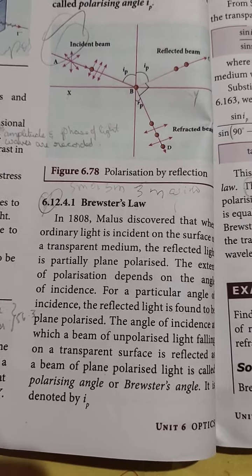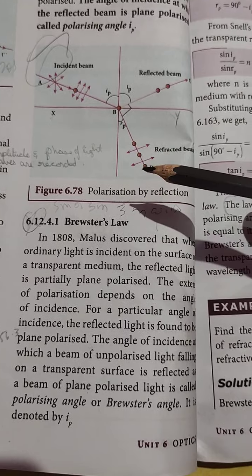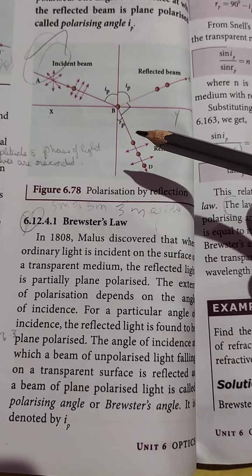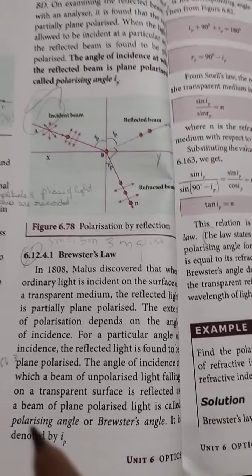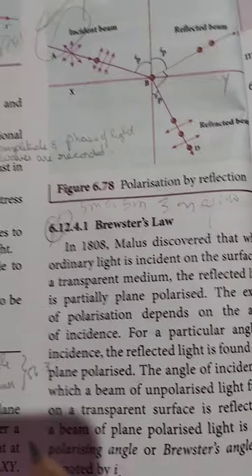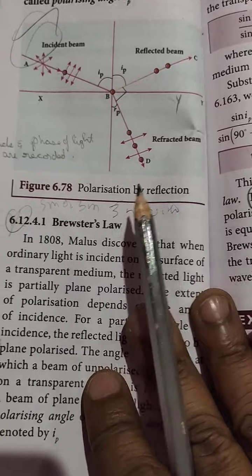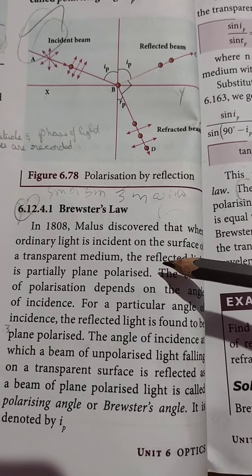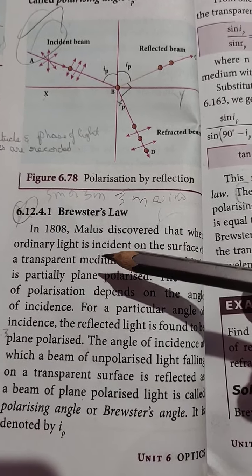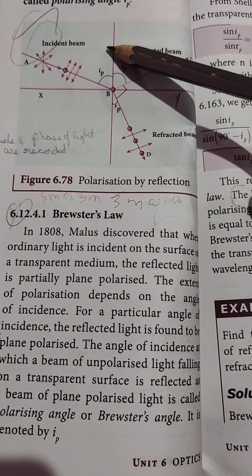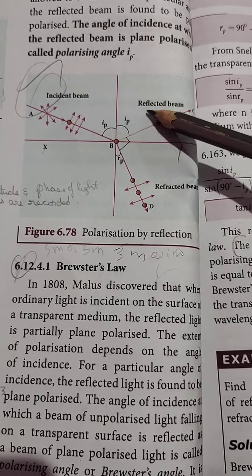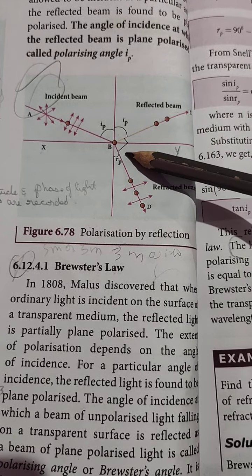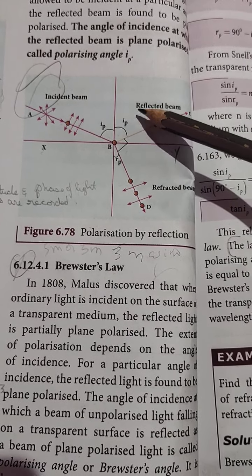So Brewster's law. To write Brewster's law, you must draw the diagram necessarily. Okay. So first of all, Brewster's law. In 1808, Malus discovered that when ordinary light is incident on the surface of a transparent medium, the reflected light is partially plane polarized and the extent of polarization depends upon the angle of incidence IP.